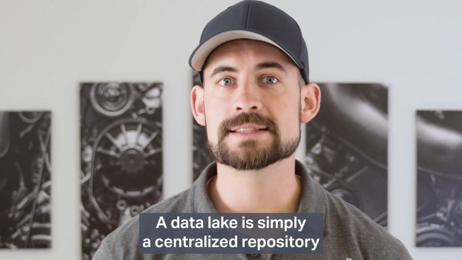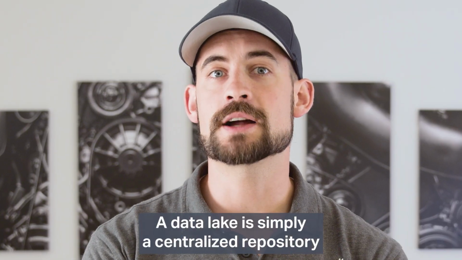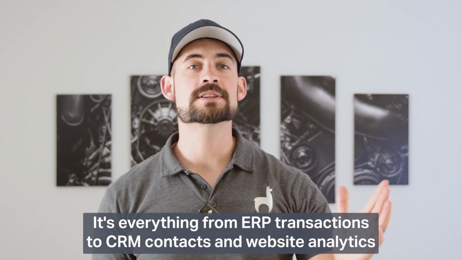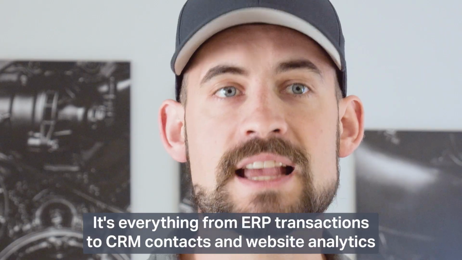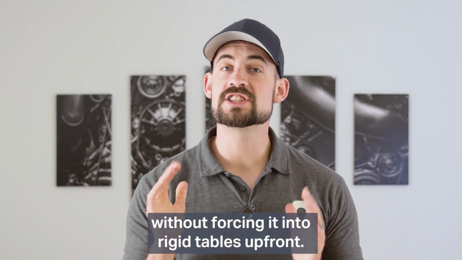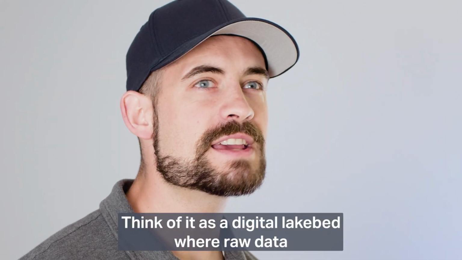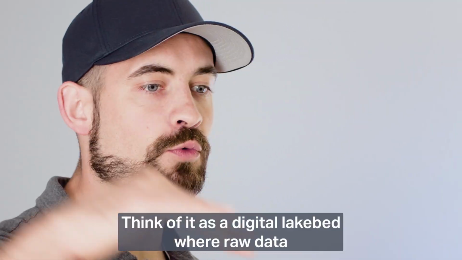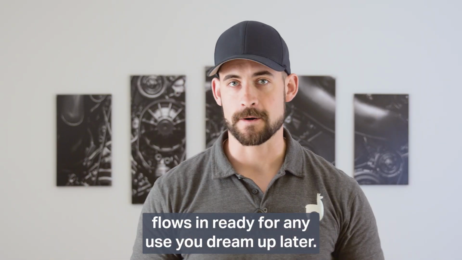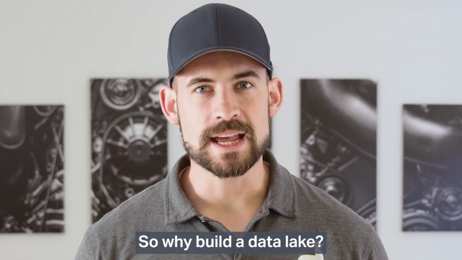A data lake is simply a centralized repository where you store all of your structured and unstructured data. It's everything from ERP transactions to CRM contacts and website analytics, without forcing it into rigid tables up front. Think of it as a digital lake bed where raw data flows in, ready for any use you dream up later. So why build a data lake?